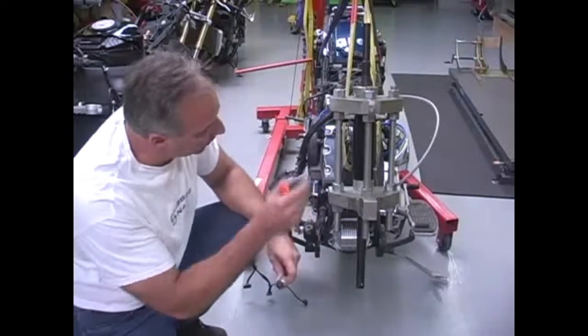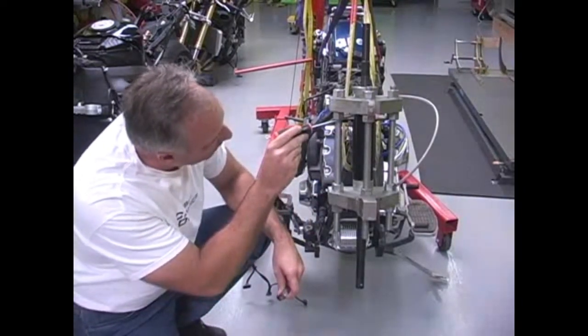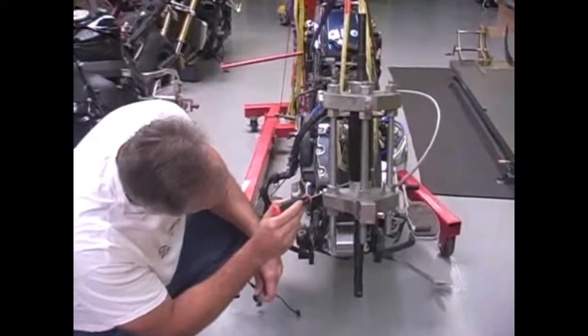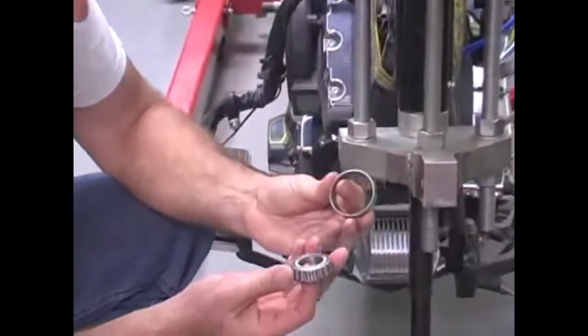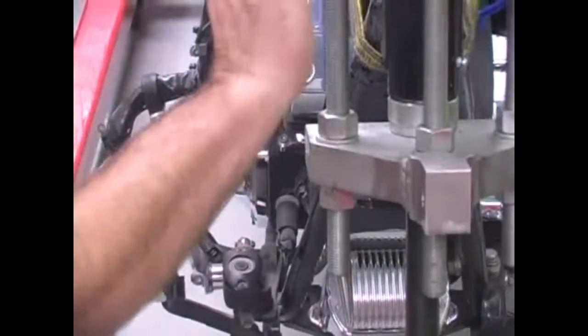Basically, this is obviously the steering head of the motorcycle, and I don't think you can see it, but right in there is part of my bushing. And there's also one right down in here. So what I've done is, this is a needle steering head bearing that was pressed into the steering head at the top and at the bottom.